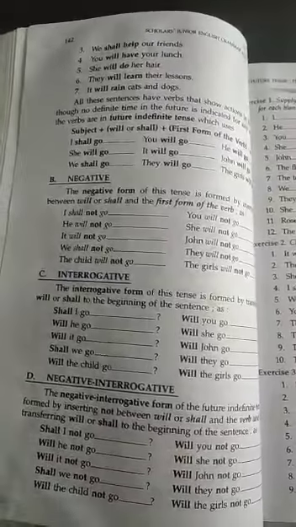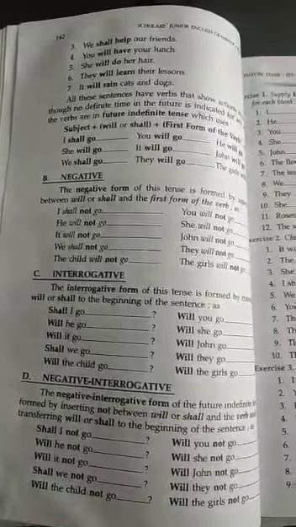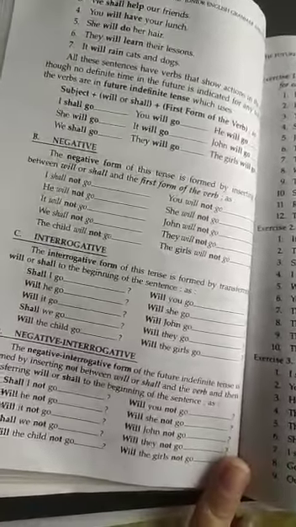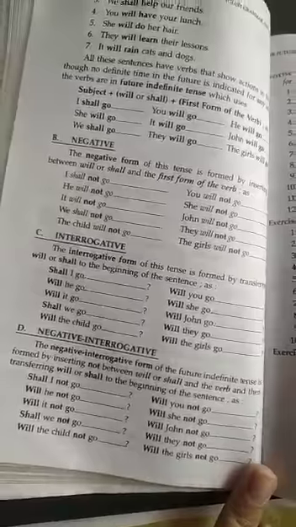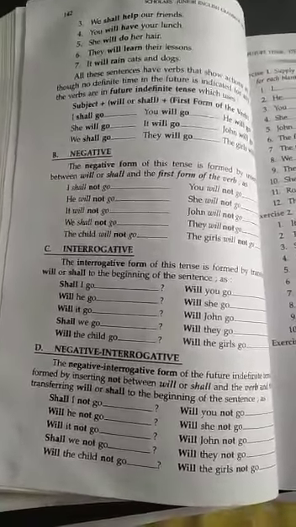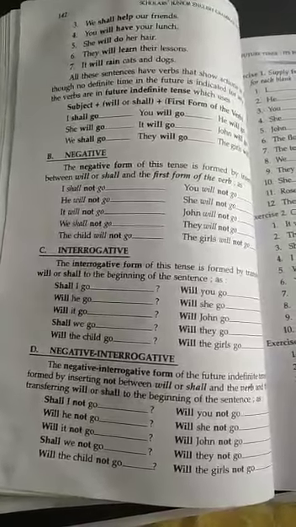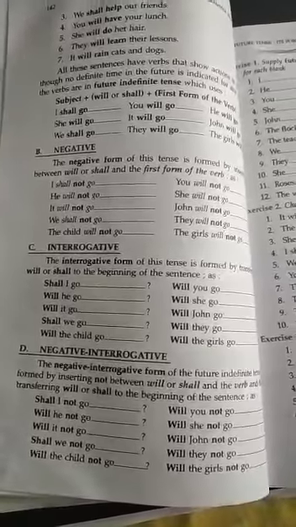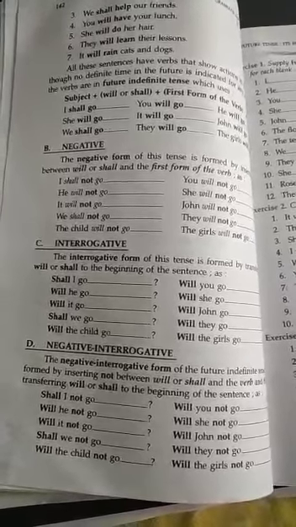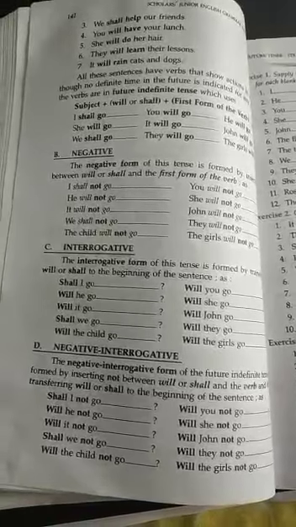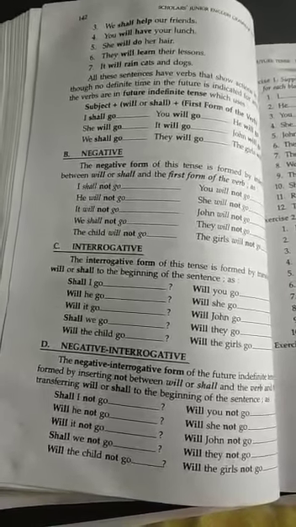In affirmative sentences, all the sentences have verbs that show action in the future, but here it indicates no definite time. Future indefinite tense is written as subject plus will or shall plus first form of the verb. I shall go, you shall go, he will go. Here we write subject plus shall or will plus first form of the verb.